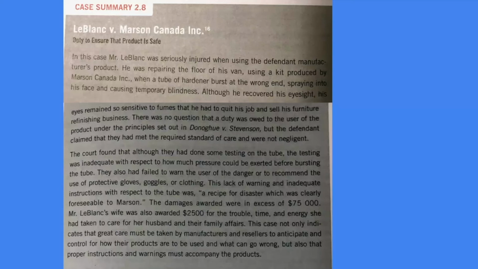Although he recovered his eyesight, his eye remained so sensitive to the fumes that he had to quit his job as a furniture finishing refurbisher. There's no question that the duty was owed to the user of the product under principles of Donoghue versus Stevenson, but the defendant claimed that they had met the required standard of care and they were not negligent.